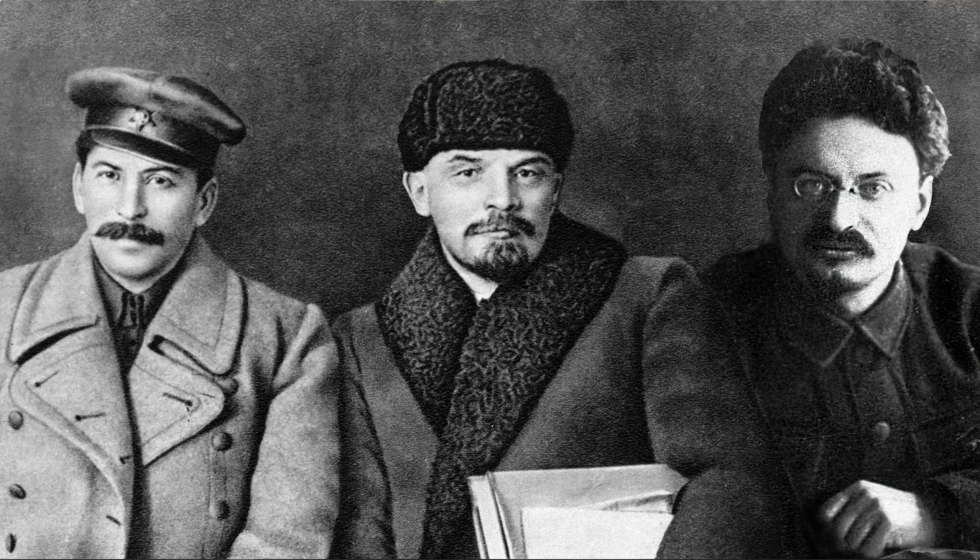All right, the Russian Revolution. See if you can name the three people in this opening picture. So think about it. Well, the first one is Stalin, the second one is Lenin, and the third one is Trotsky.